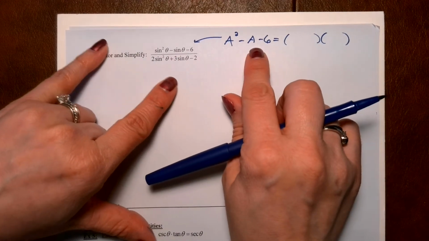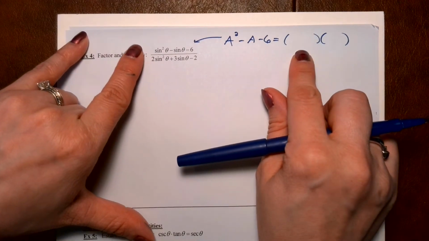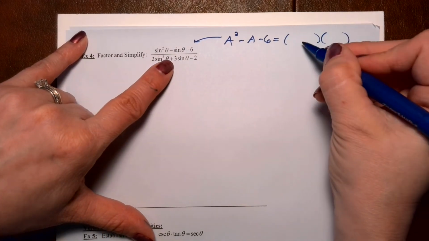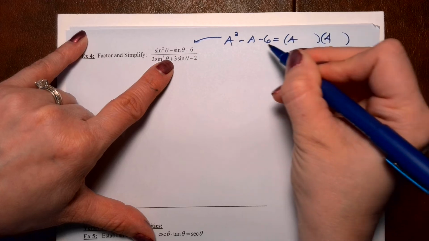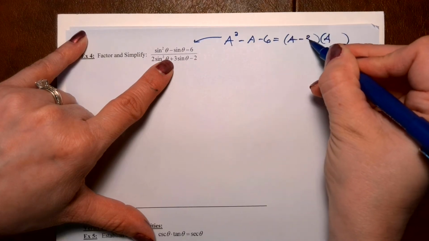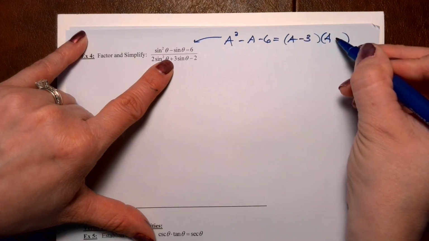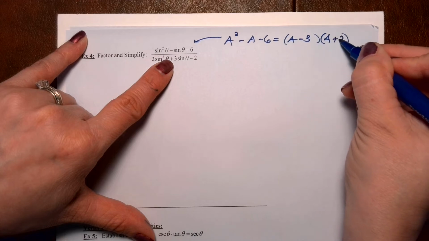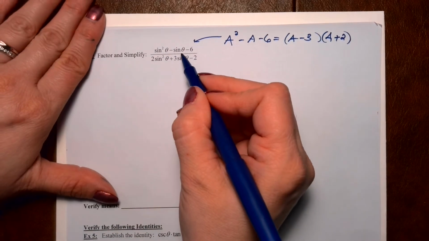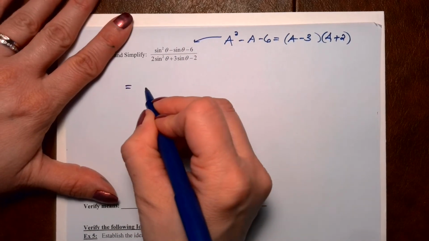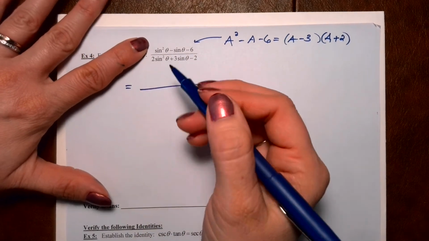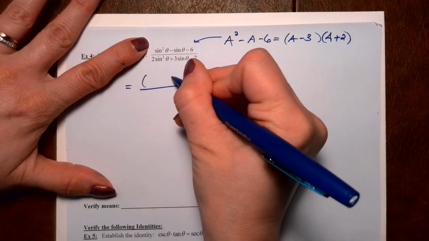Can you get this thing factored? Does thinking of it in terms of a's make it easier for you? Okay, so this would be a minus 3 and a plus 2. Okay, but this problem wasn't a's. It was sines. If you are able to think in terms of sines right away, then go for that.